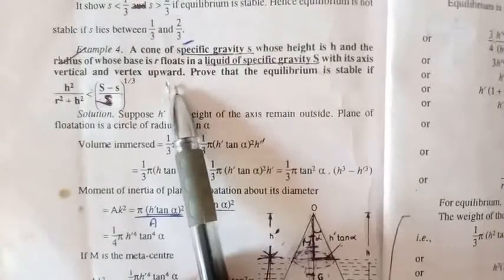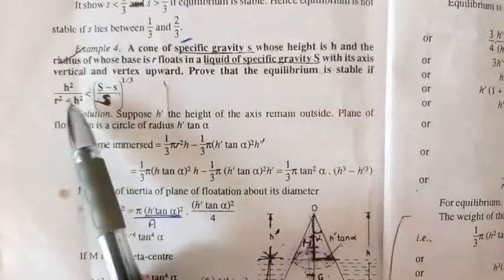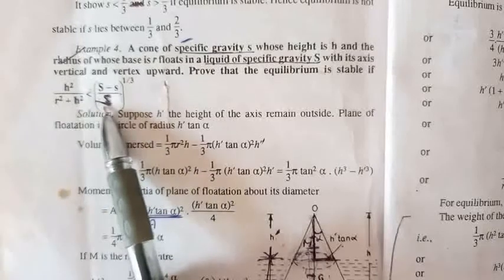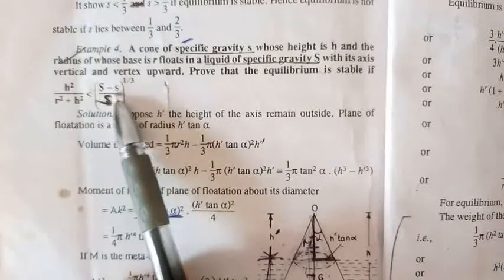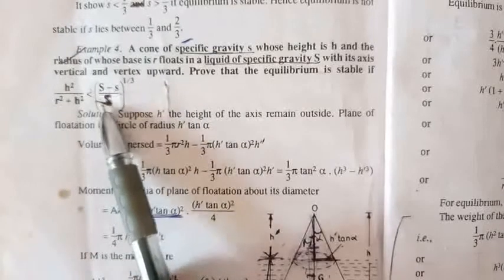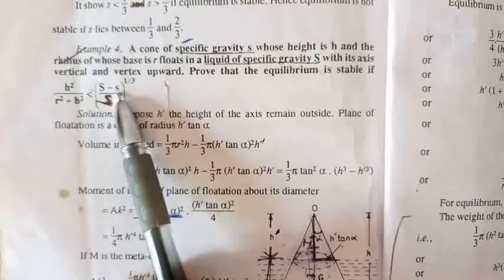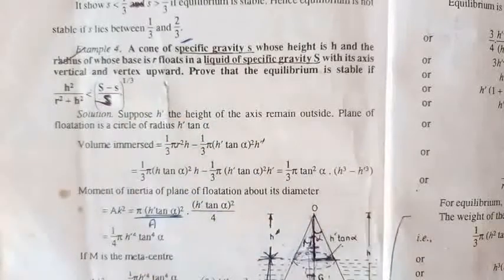We have to prove that equilibrium is stable if h square upon (r square plus h square) is less than (S minus s) divided by S. This capital S is the specific gravity of the liquid and this small s is the specific gravity of the cone.